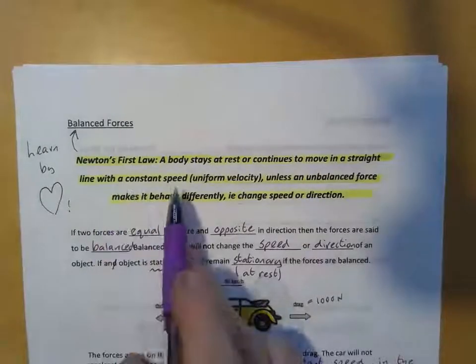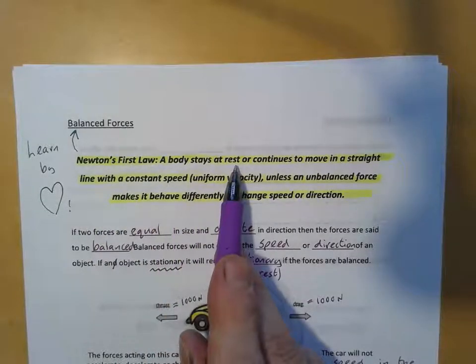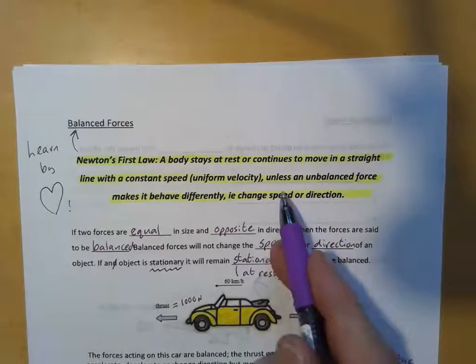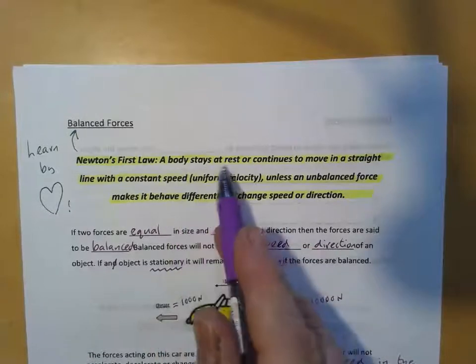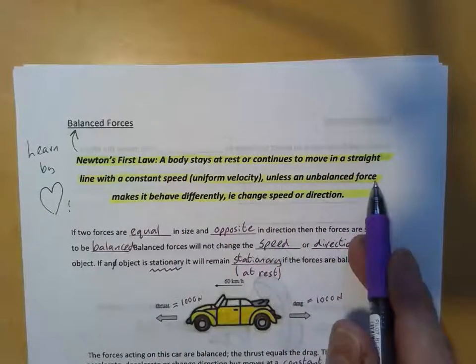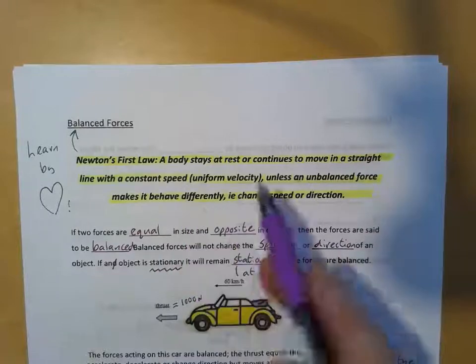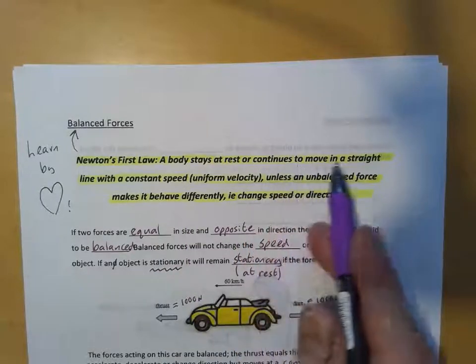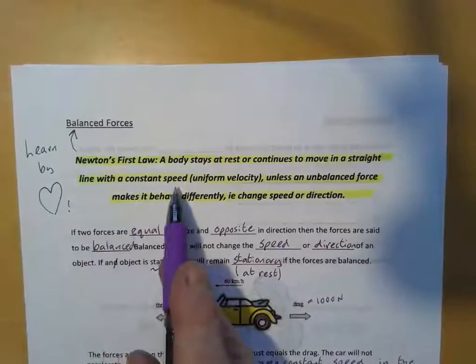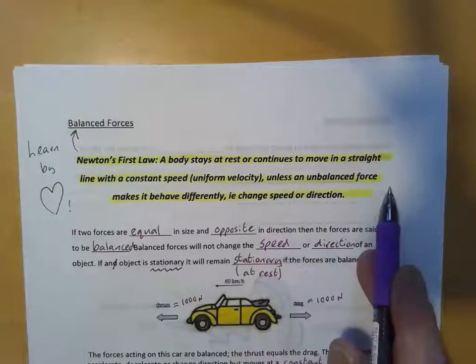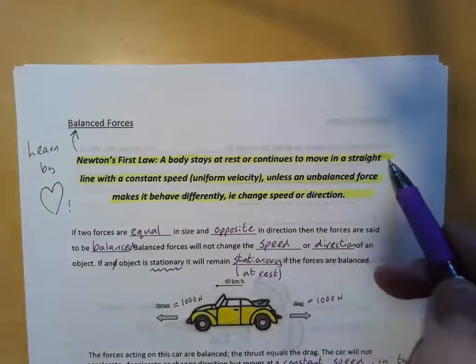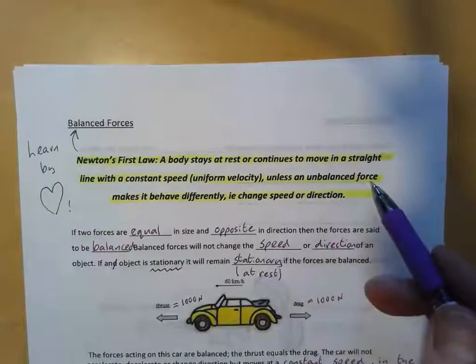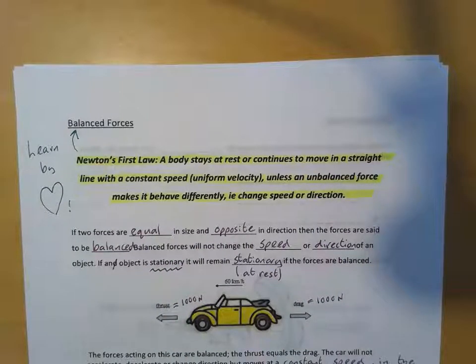And if we go back to Newton's law, it says a body stays at rest unless an unbalanced force makes it behave differently. Okay, in other words, a body stays at rest if the forces on it are balanced. A body continues to move in a straight line with constant speed unless an unbalanced force makes it behave differently. In other words, an object will continue to move in a straight line with constant speed if forces are balanced. So that's what Newton's first law is saying.